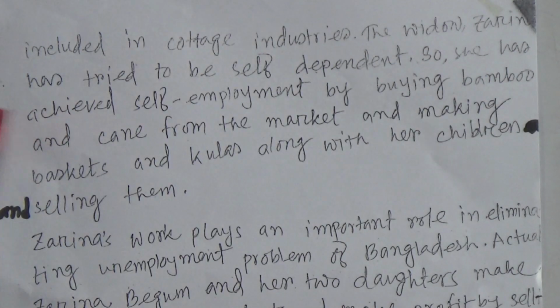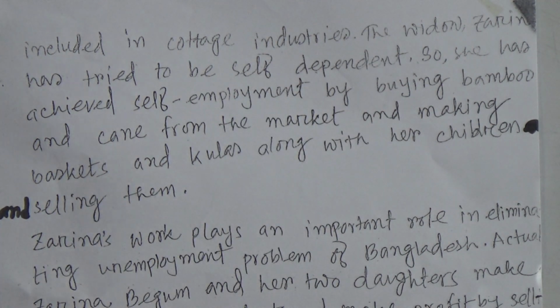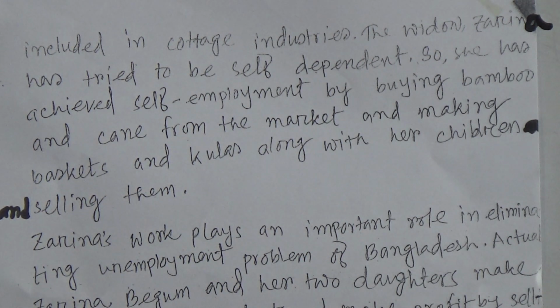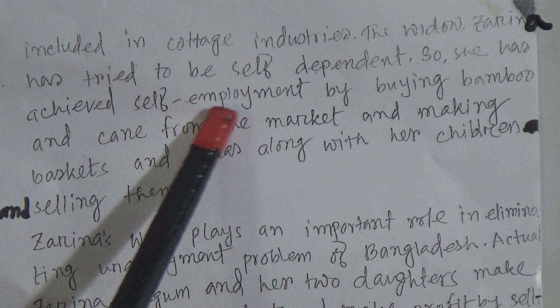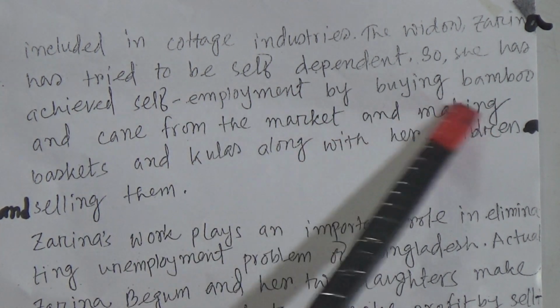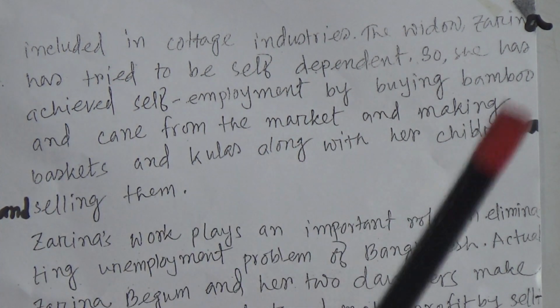The widow Jorina has tried to be self-dependent. So, she has achieved self-employment by buying bamboo and cane from the market and making baskets and coolers along with her children and selling them.